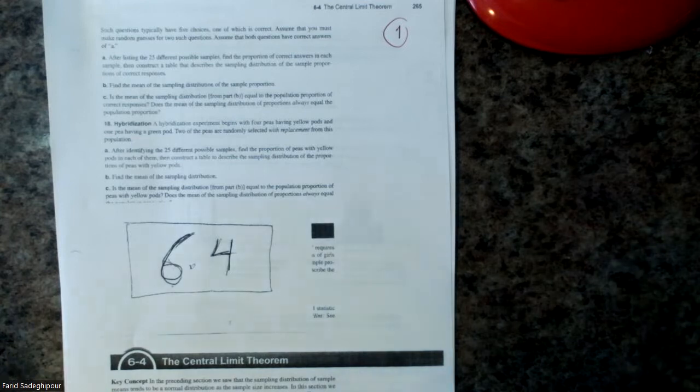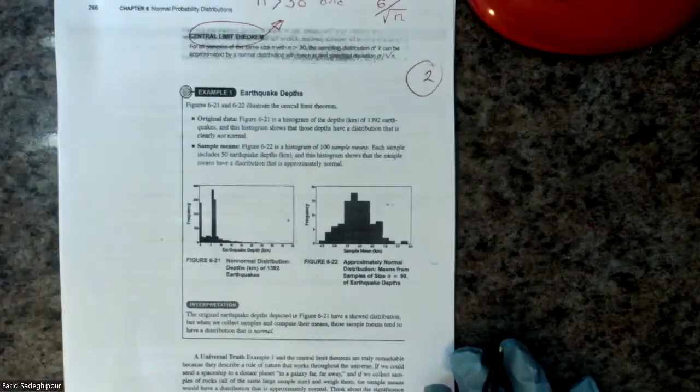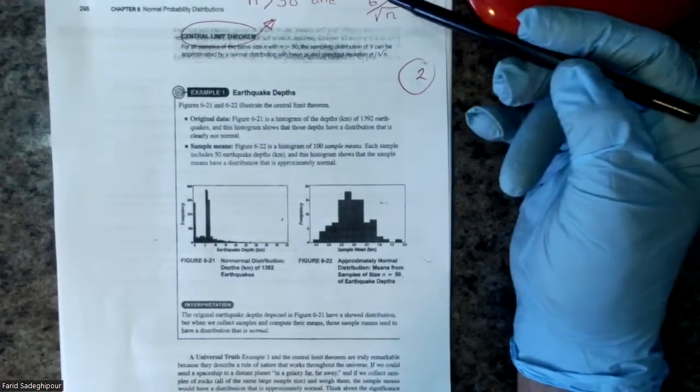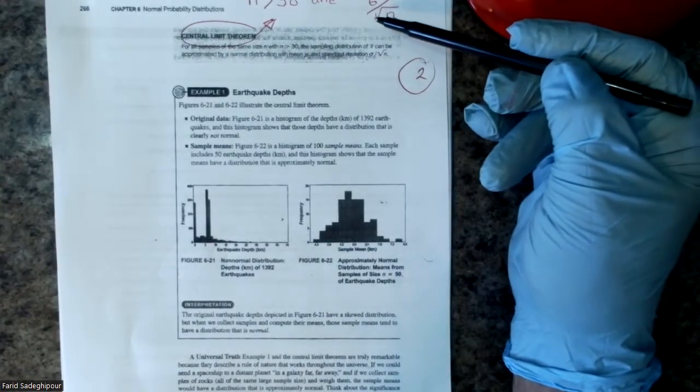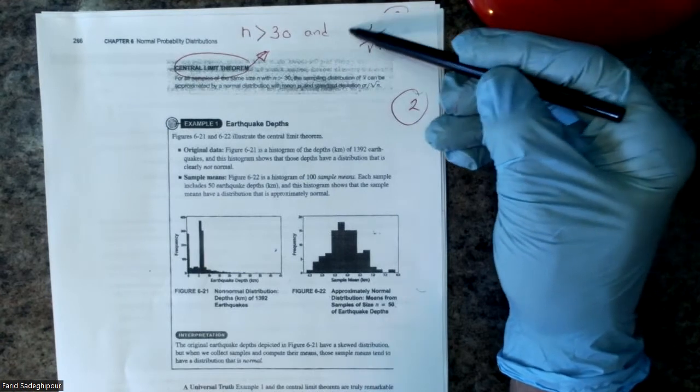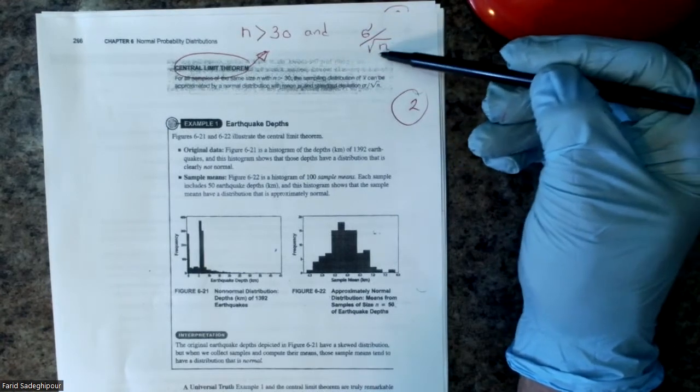Section 6.4, the central limit theorem. The central limit theorem uses the same formula that we had in section 6.3. The only difference here is there are two requirements, and also the standard deviation has to be divided by radical n.